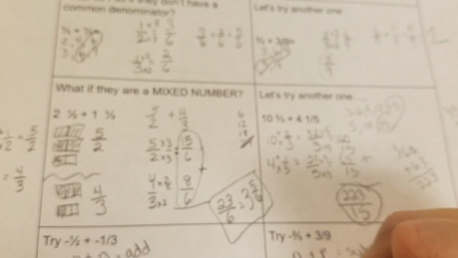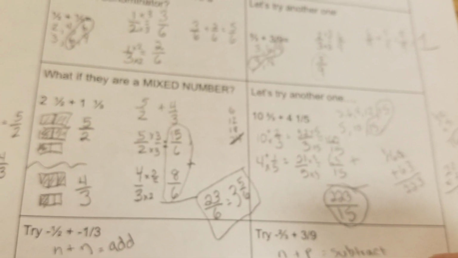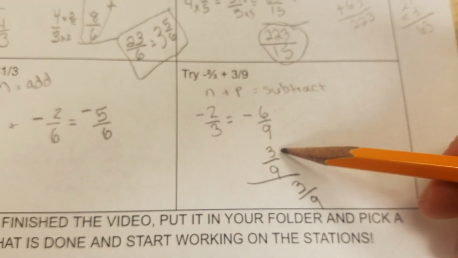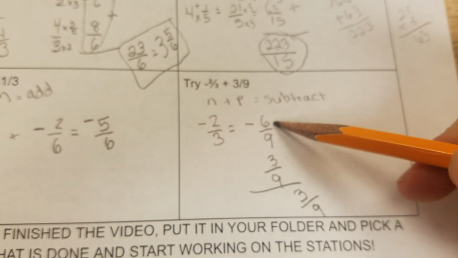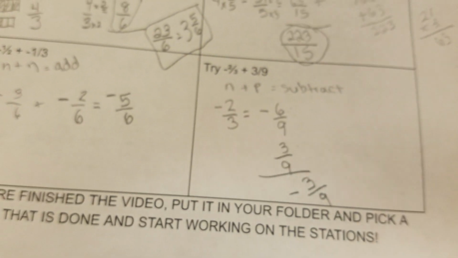So I know that negative 2/3 is the same thing as negative 6/9. And then we have a 3/9. And when I take 6, take away 3, I get 3/9. But I have to look. Sorry guys. The positives would have 3 blocks. The negatives would have 6 blocks. The negatives have more. So my answer is negative.